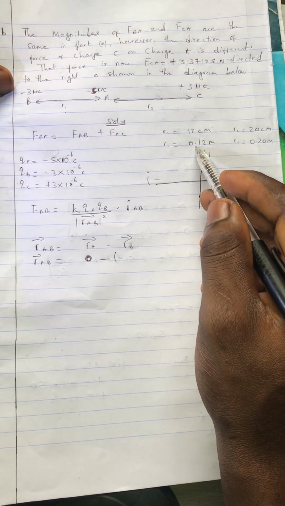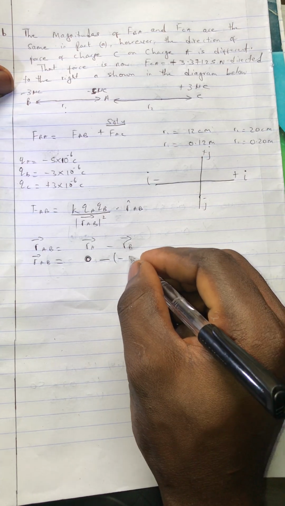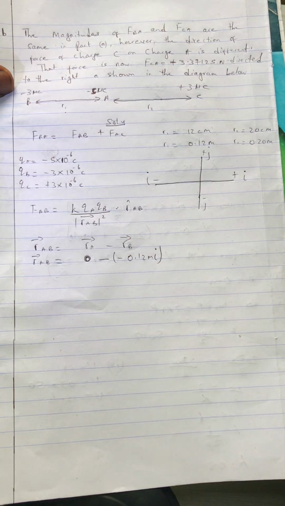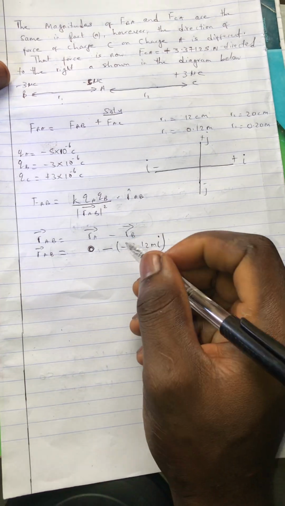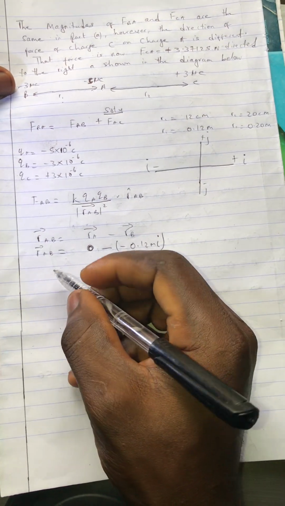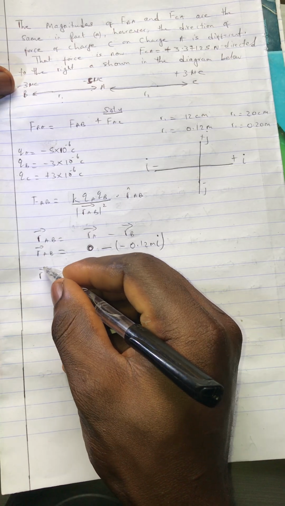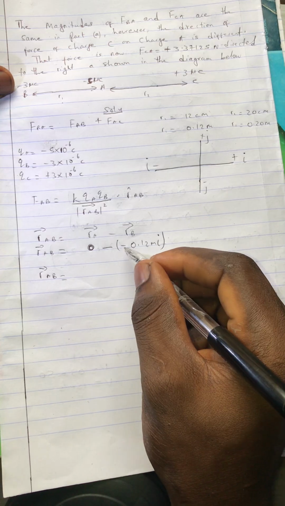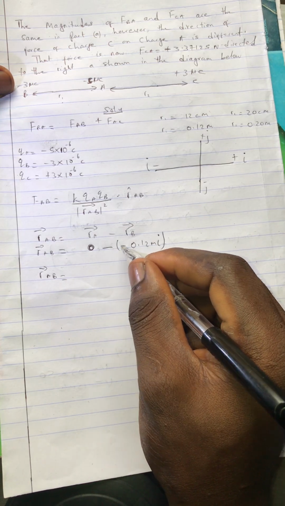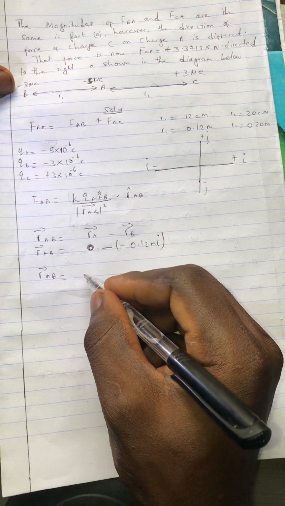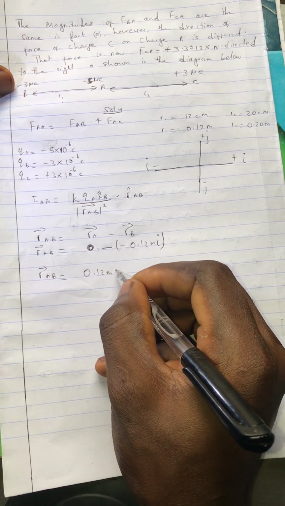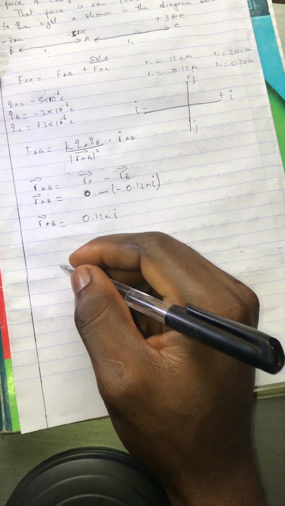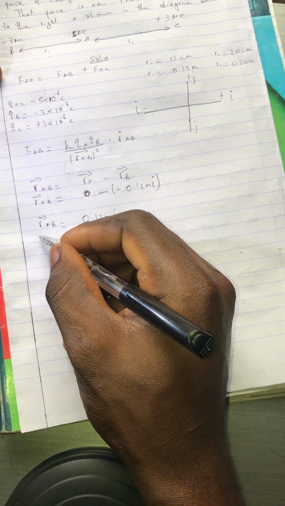Our distance r1 is 0.12 meters. So minus 0.12 meters i. Now we proceed. Therefore the position vector, minus will give us plus, means we are going to have 0.12 meters i.